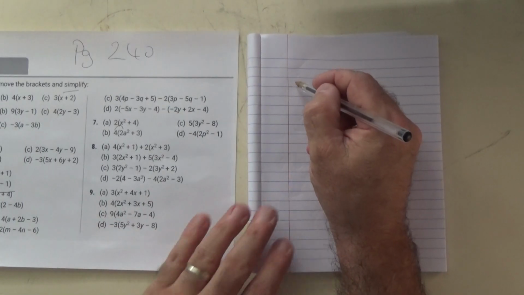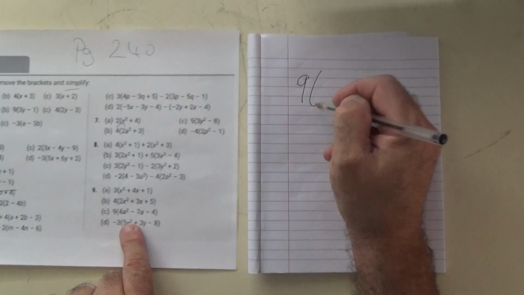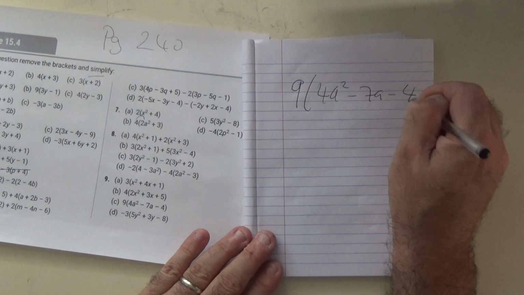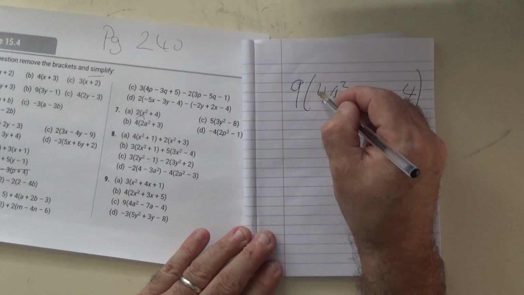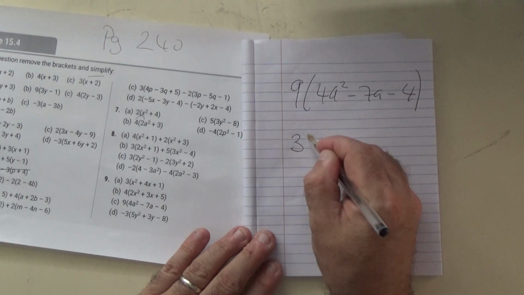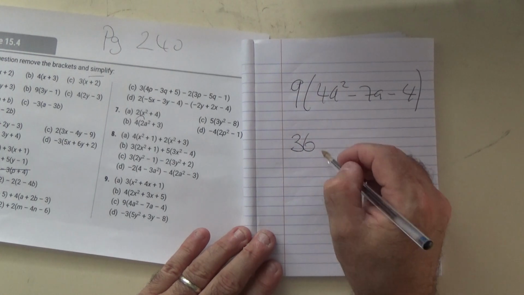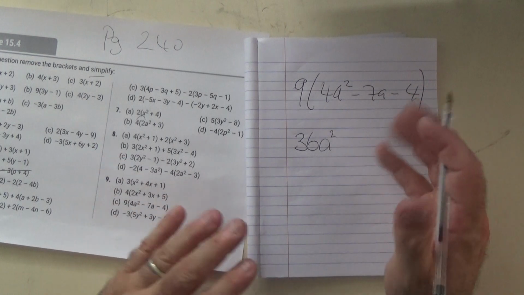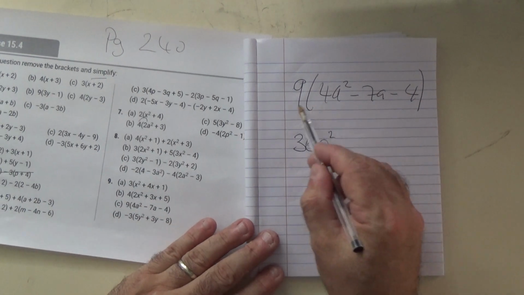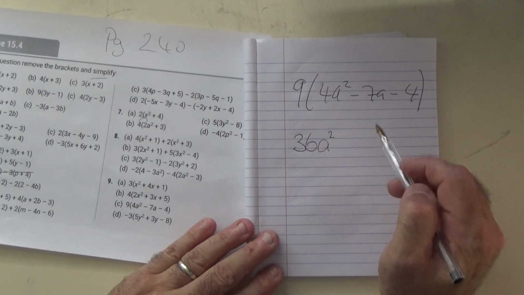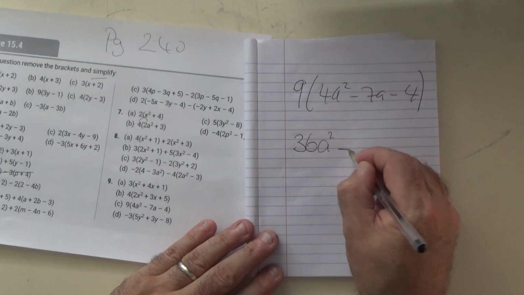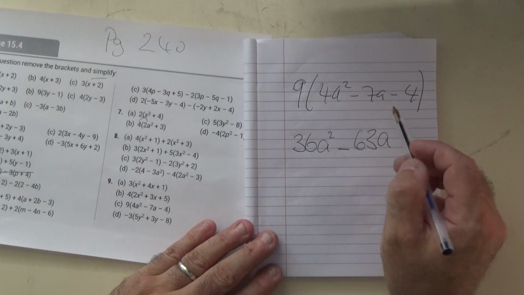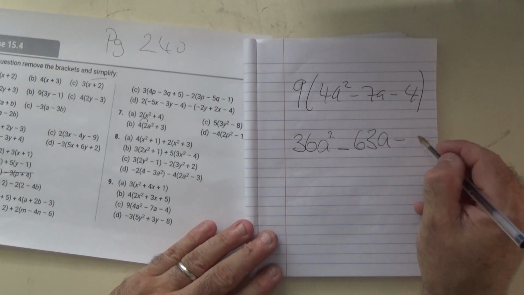This time we're doing 9c, and it's 9 times 4a squared minus 7a minus 4. Okay, plus by plus is plus. 4 nines is 36, a squared. If you have a problem with your arithmetic, have a calculator right beside you while working on these. Now plus by minus is minus. 7 nines is 63, and we have a. And then we have minus, and 4 nines is 36.